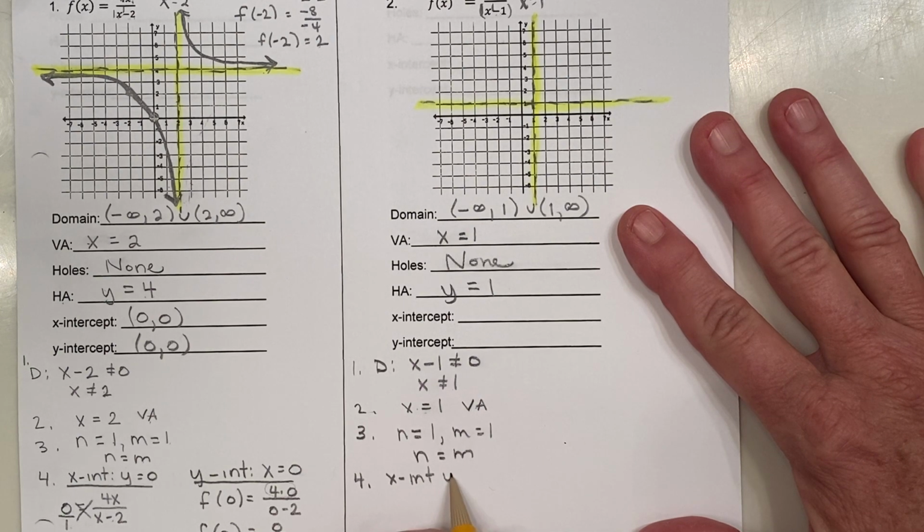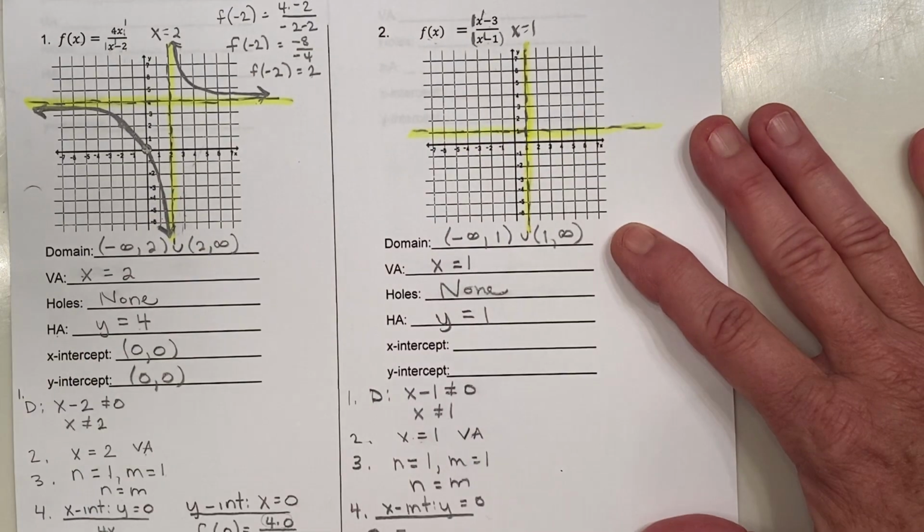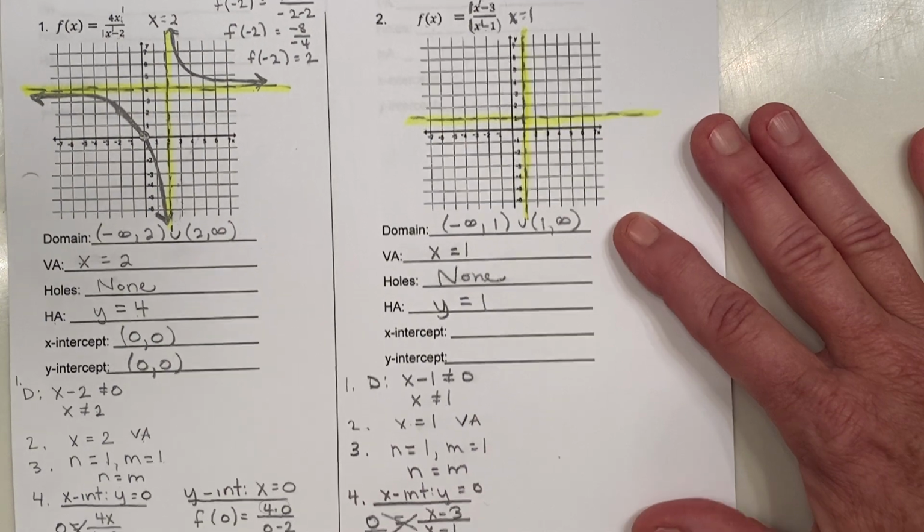So x-intercept means y is 0. Where f of x, which is our y, we'll replace that with 0. So 0 equals x minus 3 over x minus 1. To solve this for x, let's put 0 over 1 and cross multiply. So x minus 3 times 1 is just x minus 3, and x minus 1 times 0 is just 0.